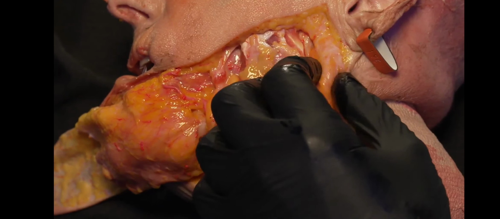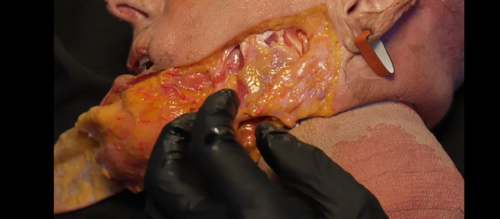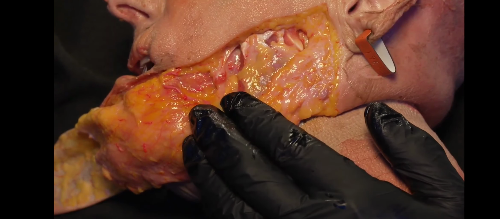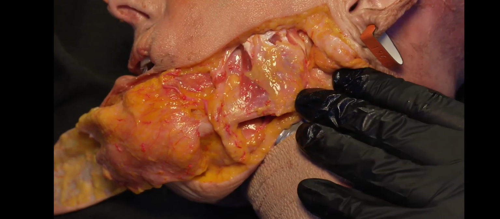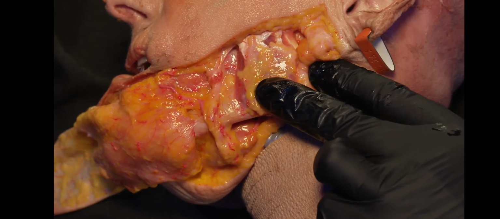That's why you get an excess of tissue that can accumulate over here. There's not a lot of tension to keep that tissue away from the jowl. So that contributes to the jowl, number one, and it also displaces this gonial angle forward and up.